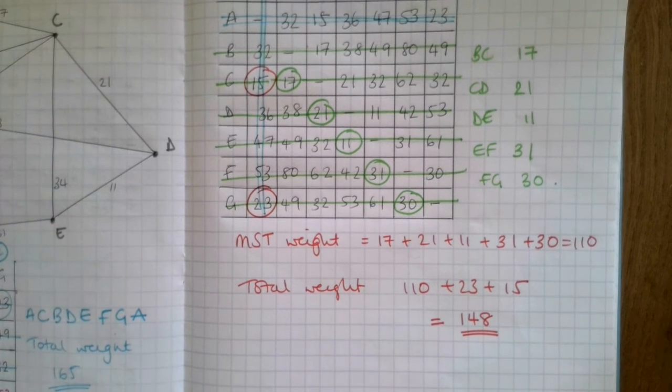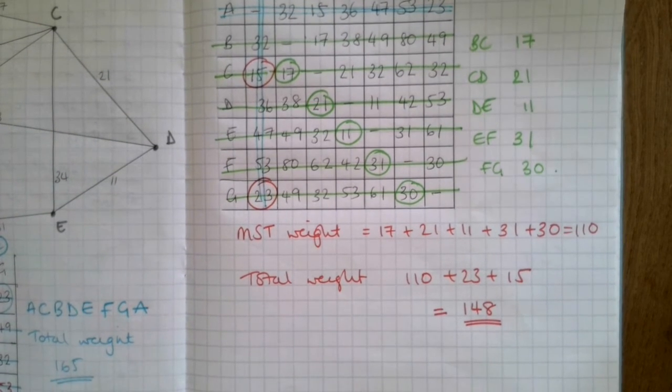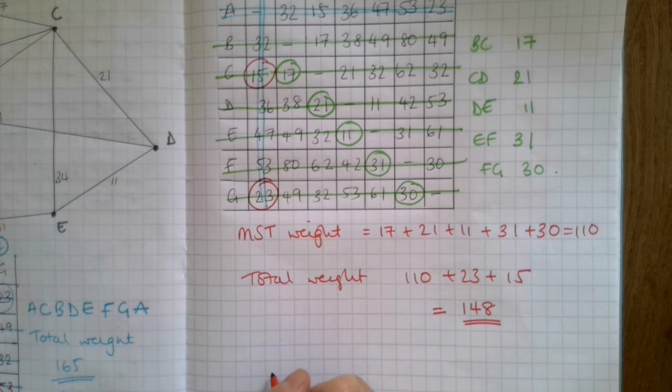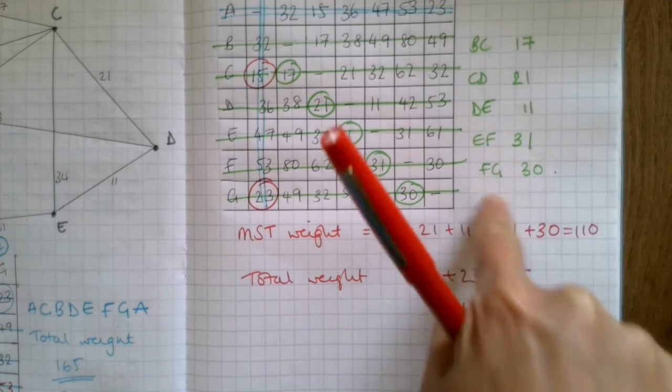Okay, so I just checked the question. We don't need to draw the minimum spanning tree, but if you did, it would be fairly easy. It's never going to do any harm if you do want to. So, because actually these all kind of go in a straight line.